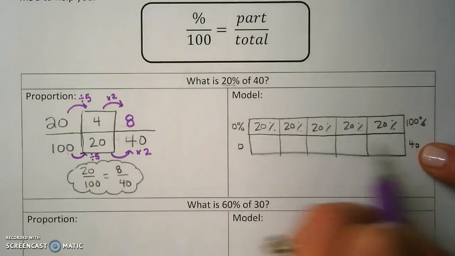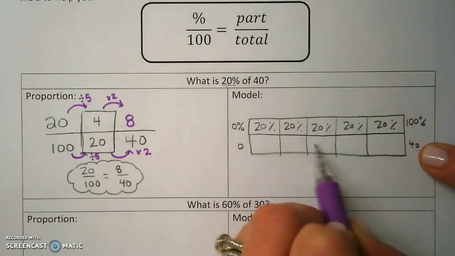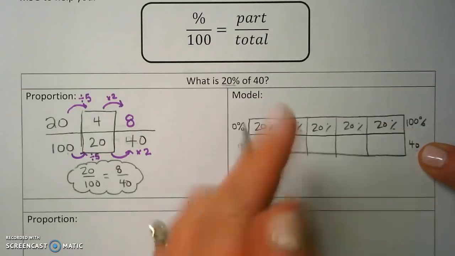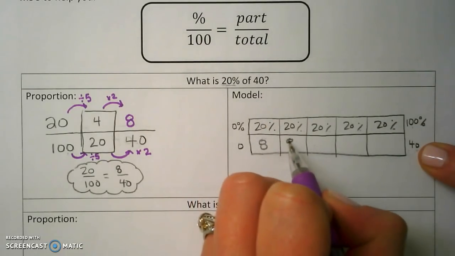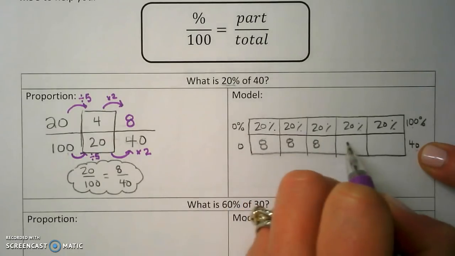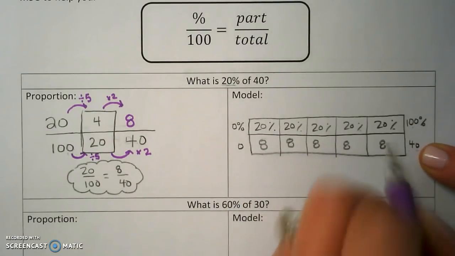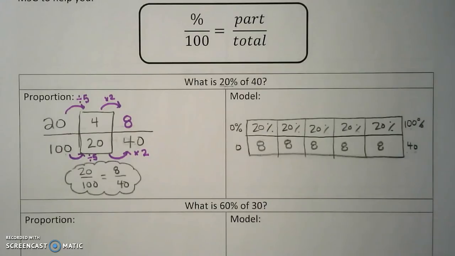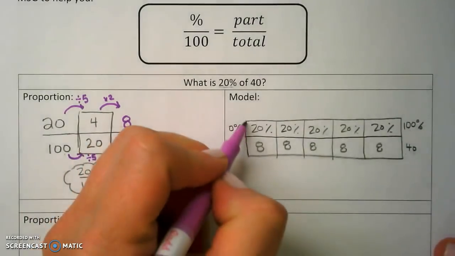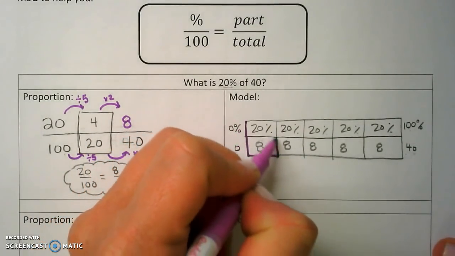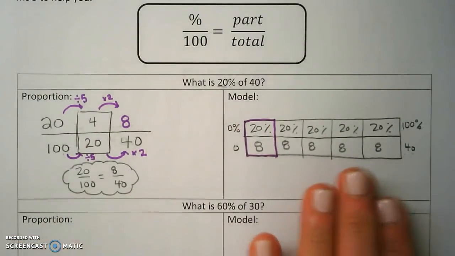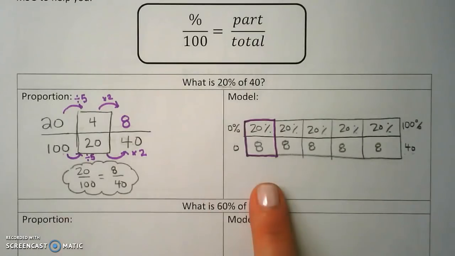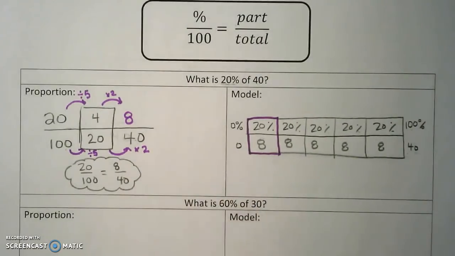And if I divide 40 by 5, because I need to fill those little boxes, 40 divided by 5 is 8. So each 20% portion is 1/5 of 40. And 1/5 of 40 is 8. So looking at the proportion and looking at the model, both times you get 8 as your answer.